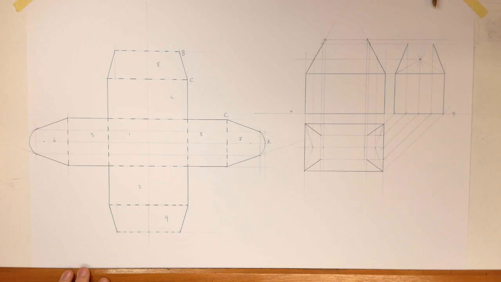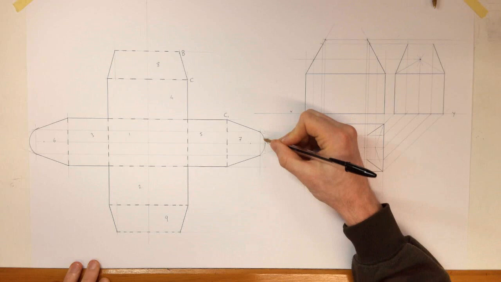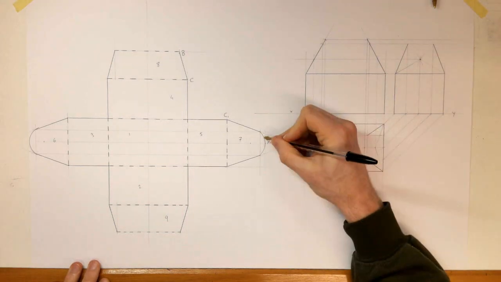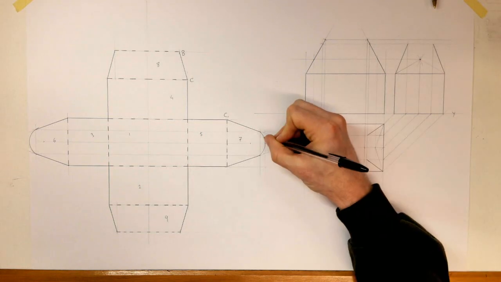So finally then I need to complete this part here. Okay, so I'm going to need to take a point, maybe somewhere along here. So I'm going to pick a point just there.